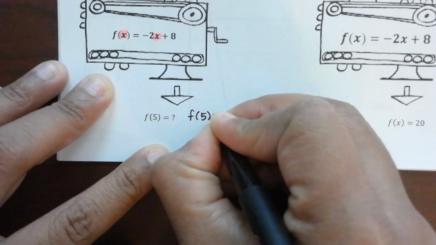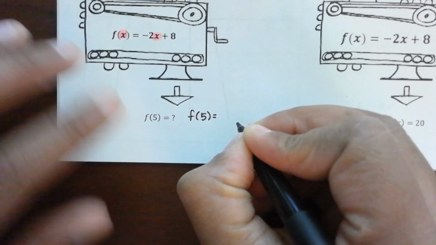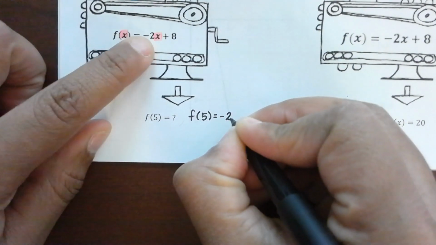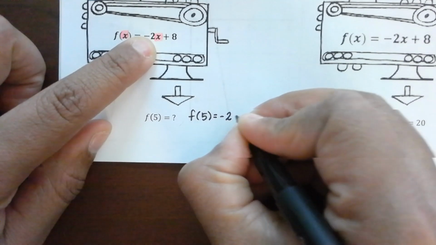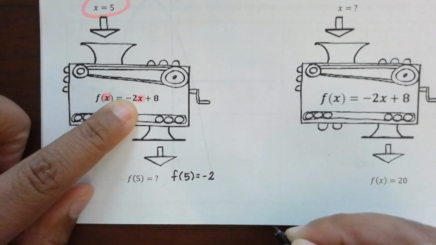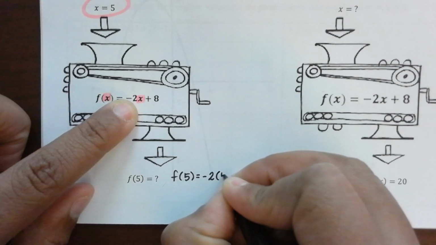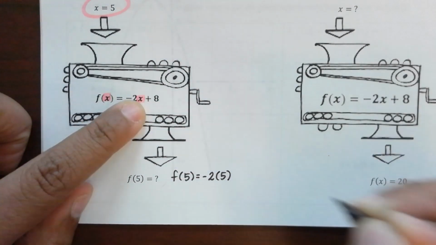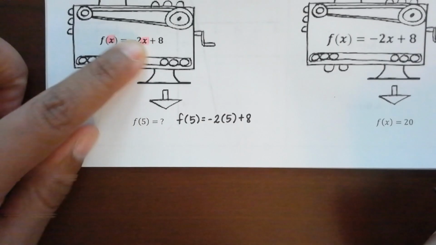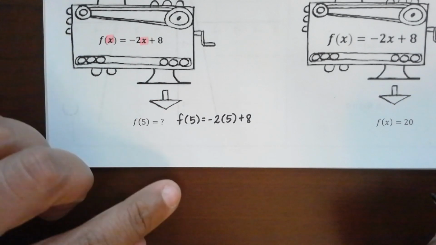What kind of 2? Negative 2. You're okay. What did we say goes in the place of X? 5. Because that's what I circled up top, right? What comes after that? Plus 8. Now, this left side stays the same.